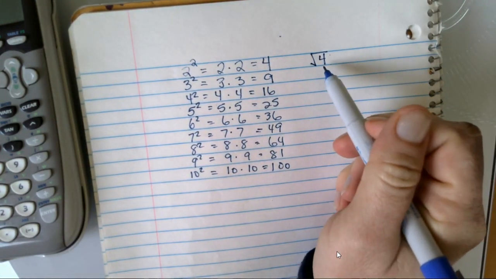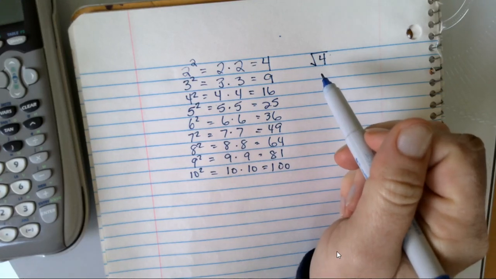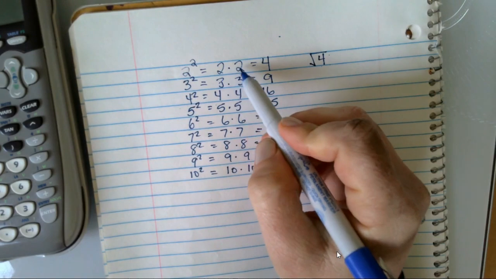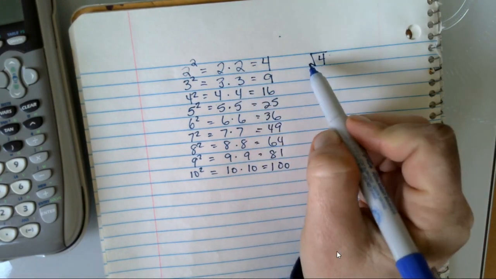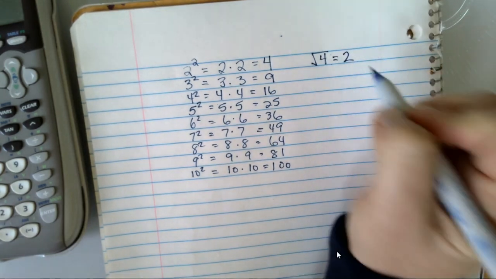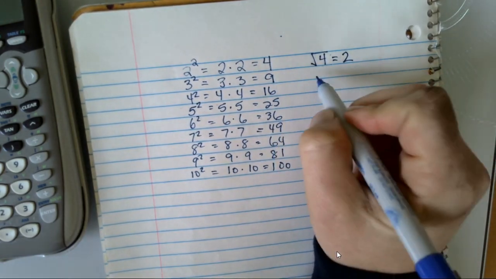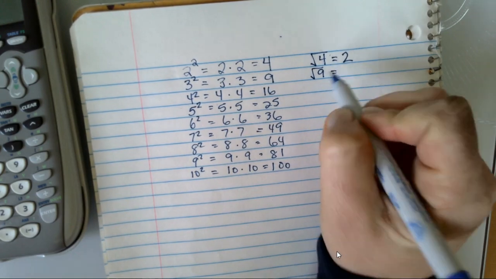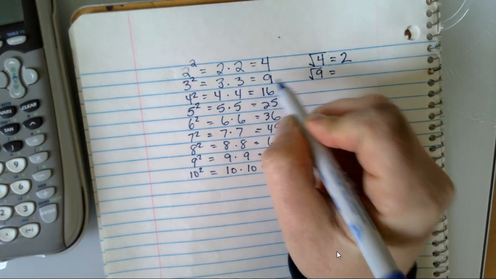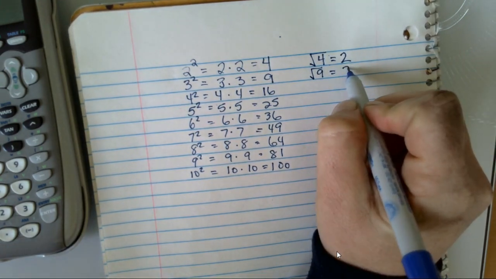So the square root of 4, it's asking what number times itself is 4. Well, what number times itself is 4? That'd be 2. So the square root of 4 is 2. And then we continue here, the square root of 9. What number times itself is 9? Well, 3 times 3 is 9. So the square root of 9 is 3.